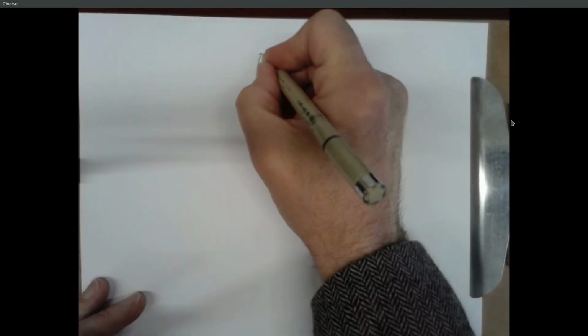Well, things can start to look a little crazy. So there's a root.